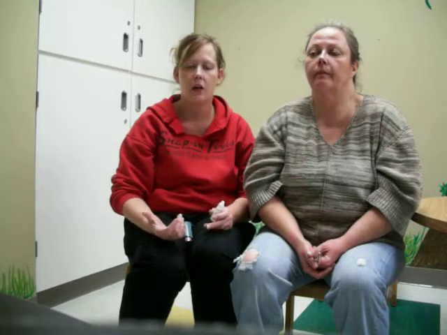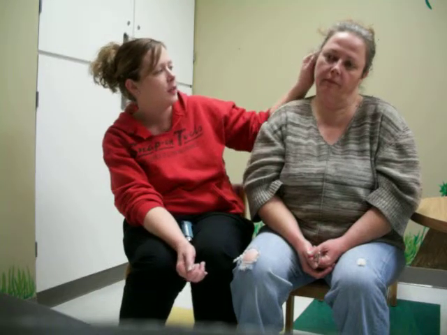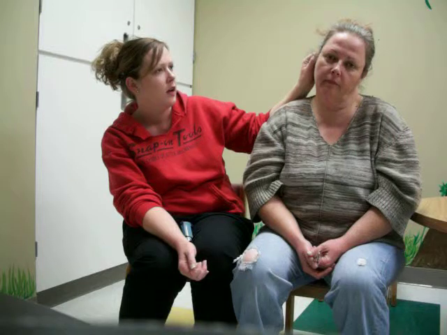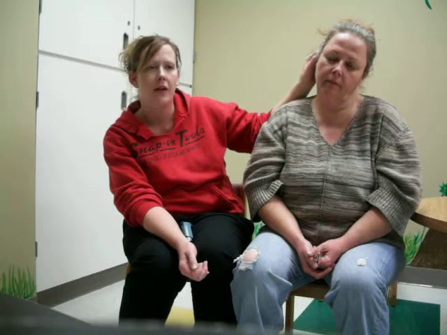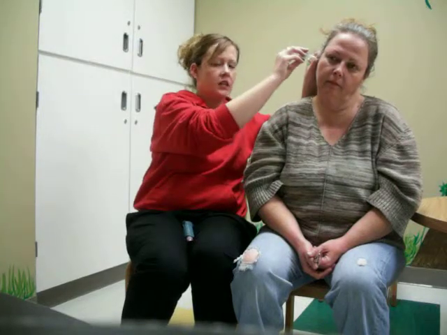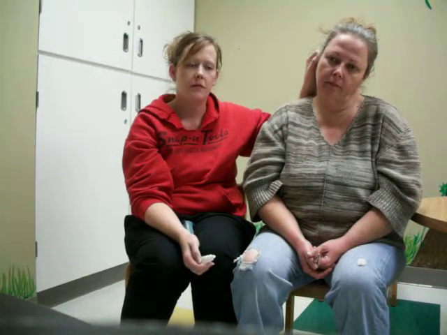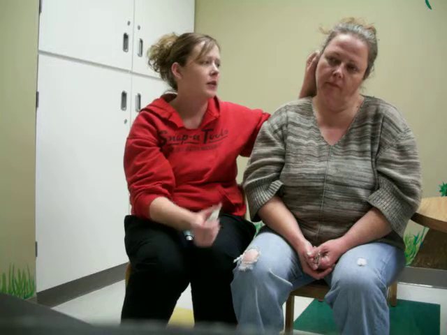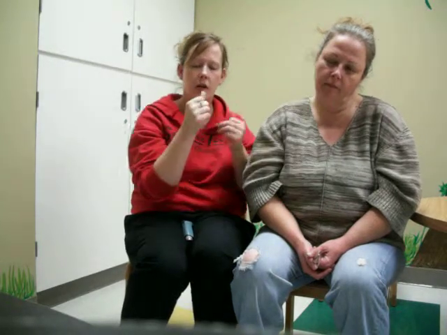The next one would be eardrops. You'd have the patient lie on their back or on their side with the affected ear pointing upwards. You would pull the ear, the pinna, upwards and back towards their head, and instill the medication into their external canal, and place a cotton ball there to prevent the medication from leaking or leaving the site.